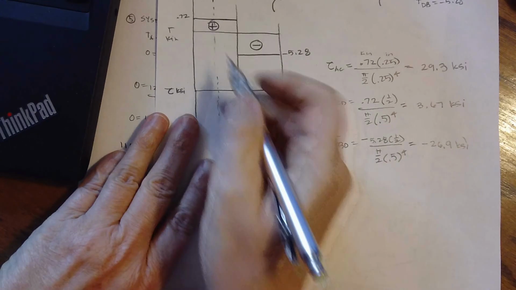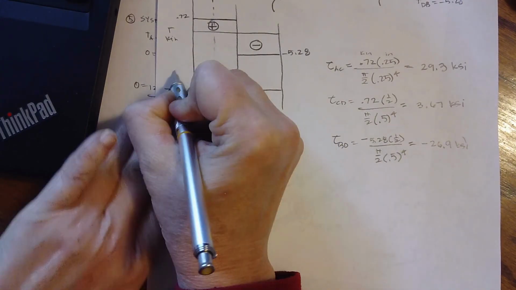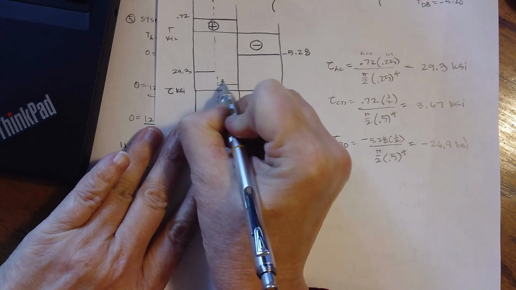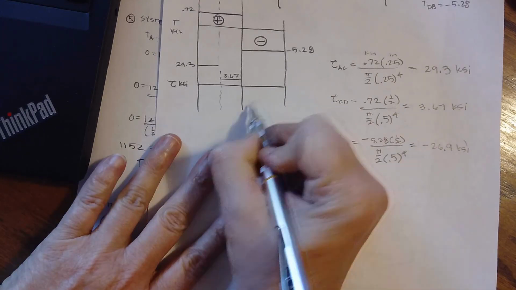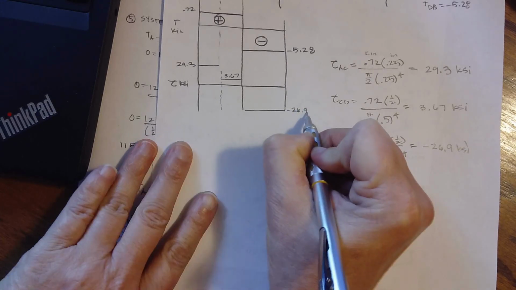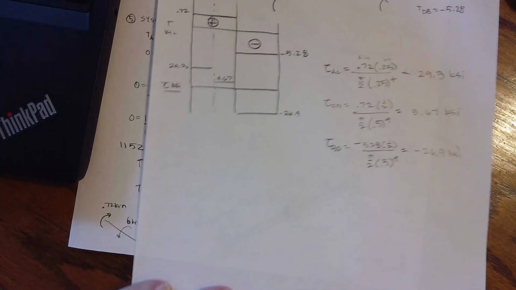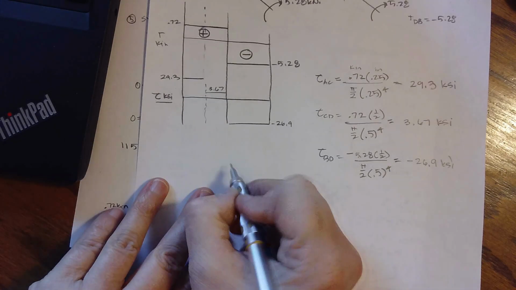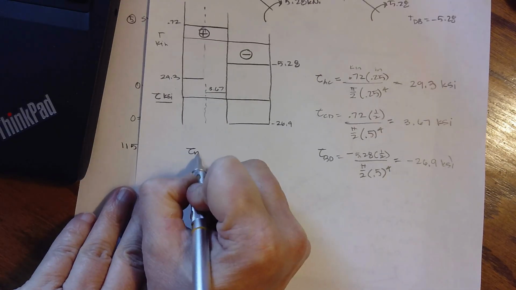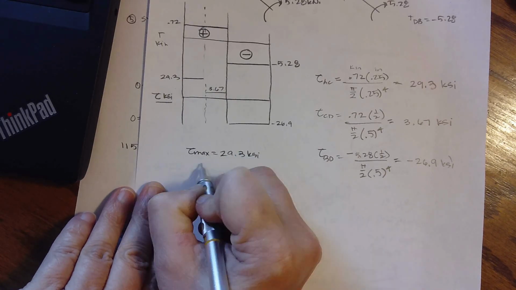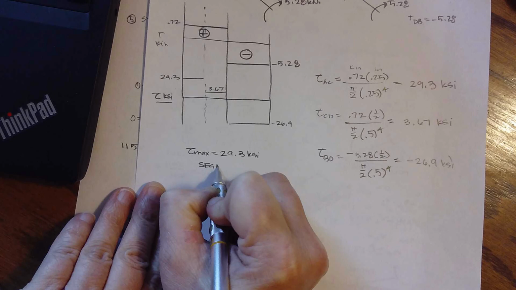So we can come through here, and I have this giant up here of 29.3, and then I come down to 3.67, and then when I look over here, it is a negative 26.9 KSI. And so there's my shear stress distribution, and I can see then that my maximum is 29.3 KSI, and that's going to be in segment AC.